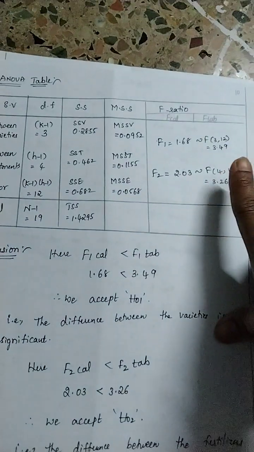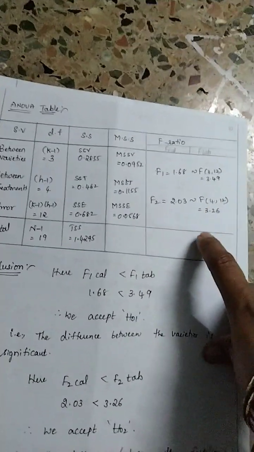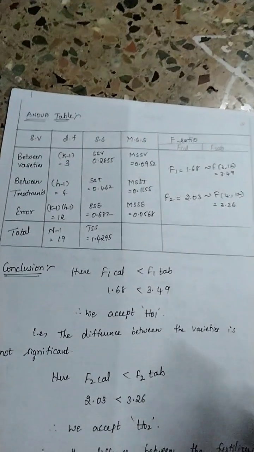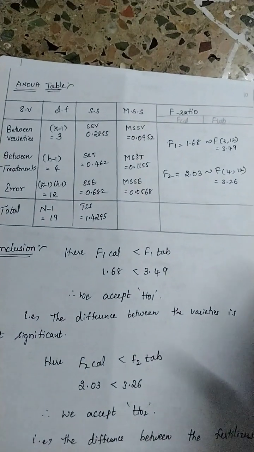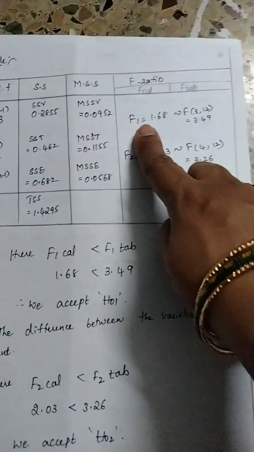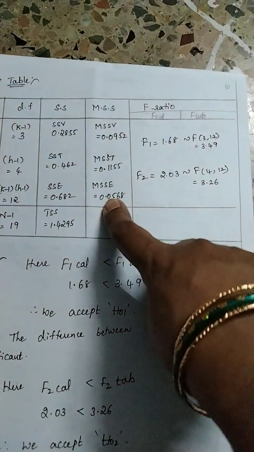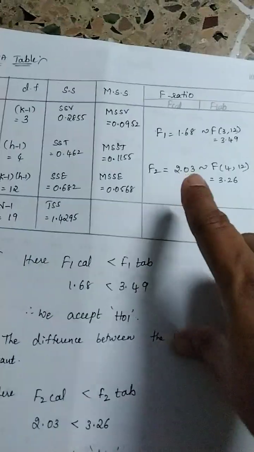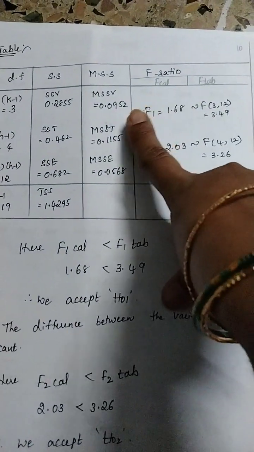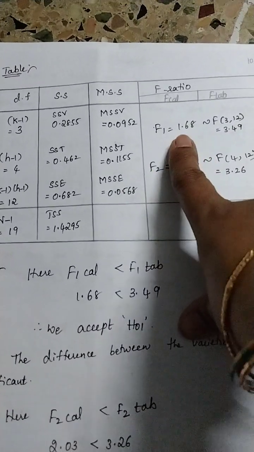I already told you that the F ratio will have two values, F1 and F2. Why? Because here we have two ways, between the treatments and between the varieties, that we are going to find out. That's why you will get two conclusions. One is F1. The formula is the mean sum of squares due to varieties by the mean sum of squares due to error. Always the error value will come in the denominator only. So F1 is equal to 0.0952 by 0.0568. You will get 1.68.